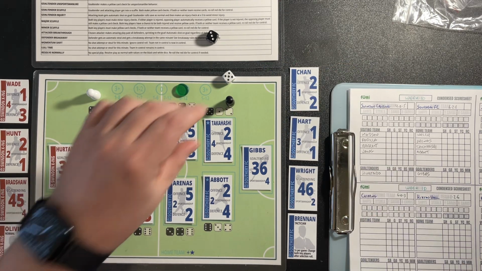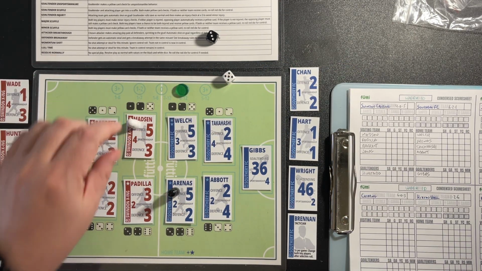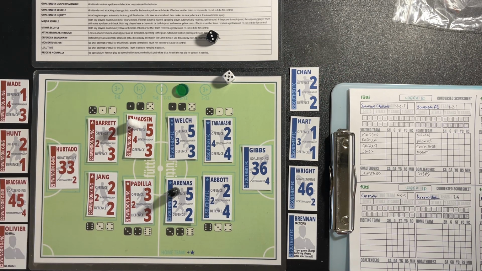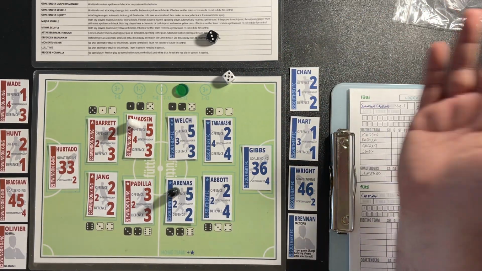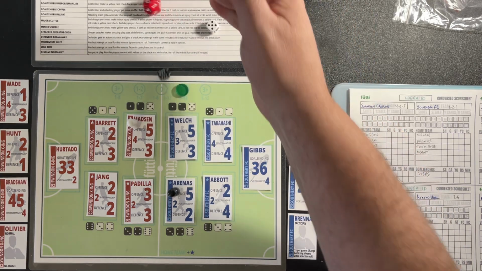So we got a 3 and a 5. So Reynes will start with the ball and Madsen will defend. Remember, 3 and 5 here, that's going to give us who our starting players are. I always roll the 12-sided dice as well, it's just habit. I roll everything all at once on that first roll. Here's the second roll to see what actually happened.